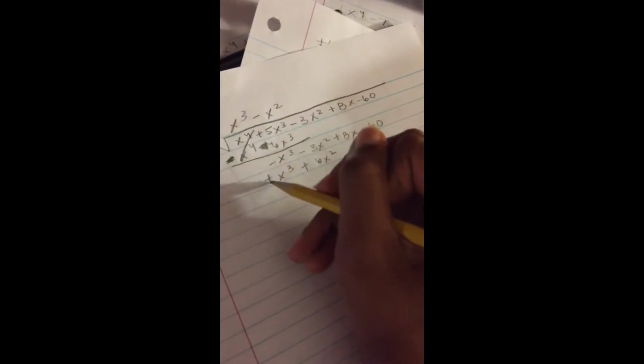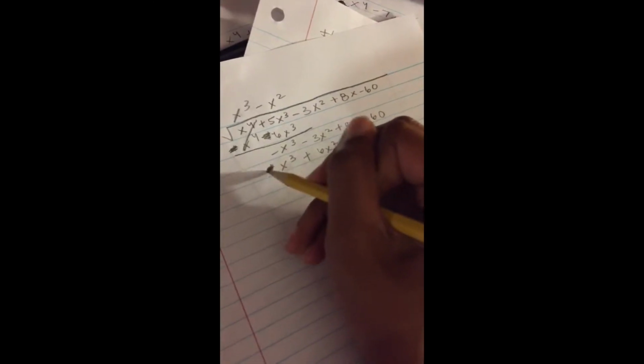How many times does x go into x to the 3rd? It would be x to the 2nd. So you write x to the 3rd plus 6x squared. Okay, these terms are positive, so you have to change them to a negative.